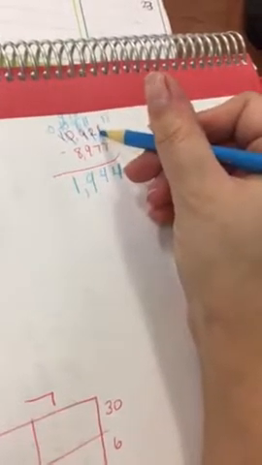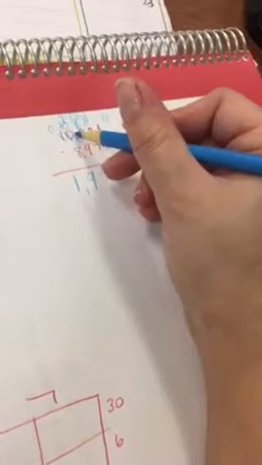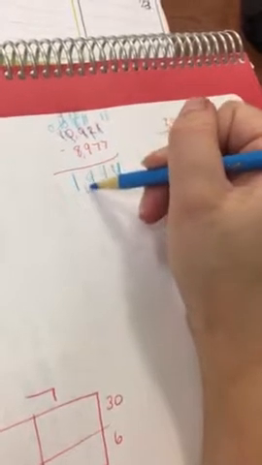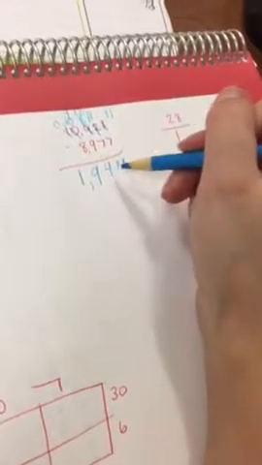I'm looking at these numbers. This is nearly 11,000. This is nearly 9,000. So 11 minus 9 equals 2. And since this is nearly 2,000, I think this is a pretty good answer.